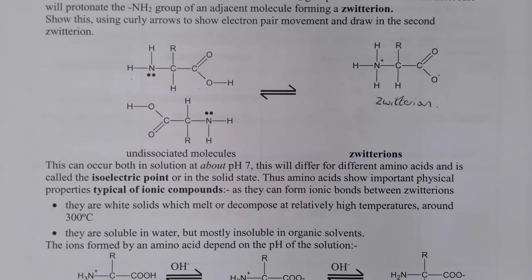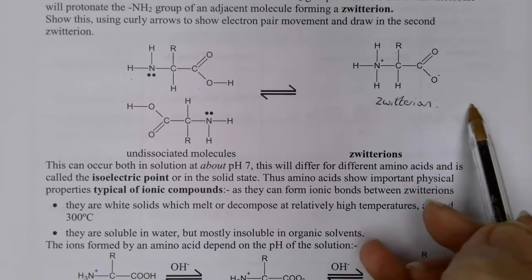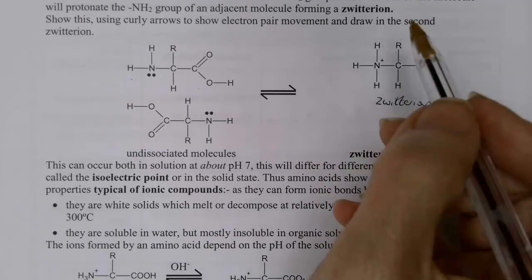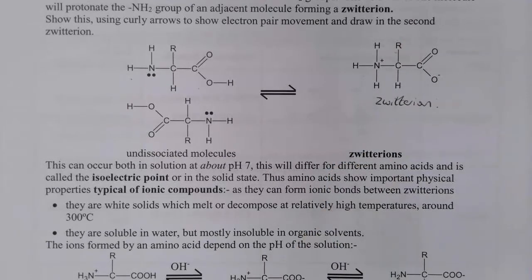But this does mean that amino acids have some characteristics which are not typical of organic molecules and are more typical of ionic compounds. The reason for this is these Zwitterions can actually form ionic interactions. So they have a higher melting point than you would expect. They also, generally speaking, are soluble in water. Again, the R group will come into play. If that R group is very hydrophobic, that will reduce the solubility in water. If it's very hydrophilic, it will increase the solubility in water.